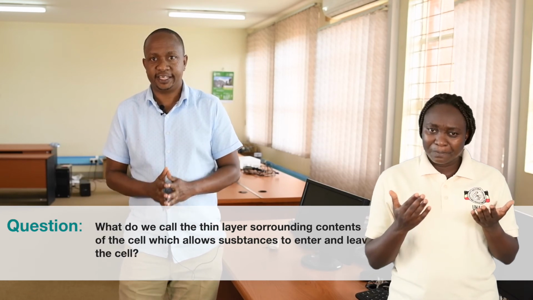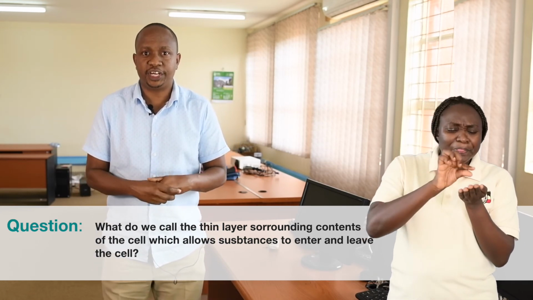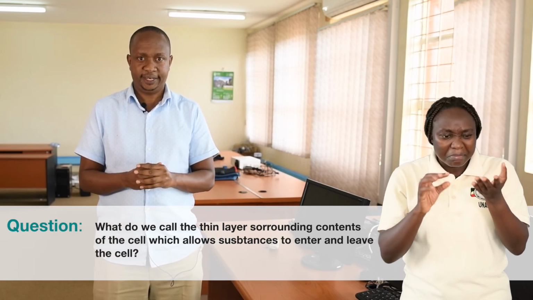Now that we have looked at the parts and their functions, allow me to ask you a few questions. What do we call the thin layer surrounding the contents of the cell, which allows substances to enter and leave the cell?